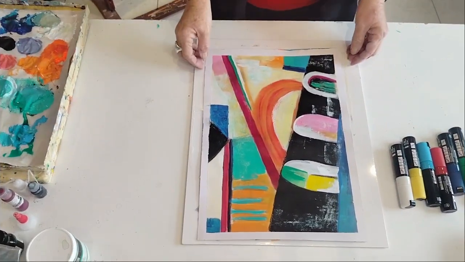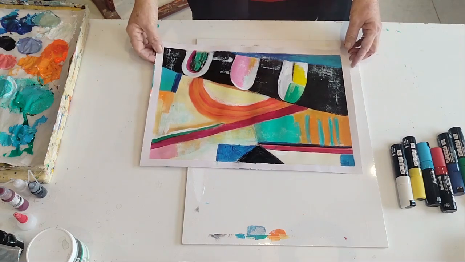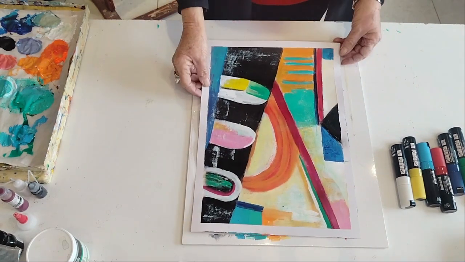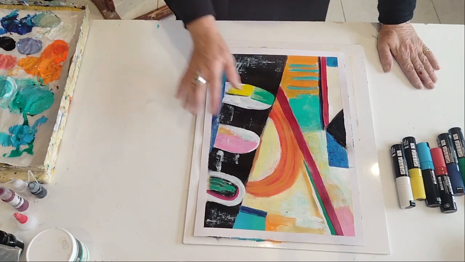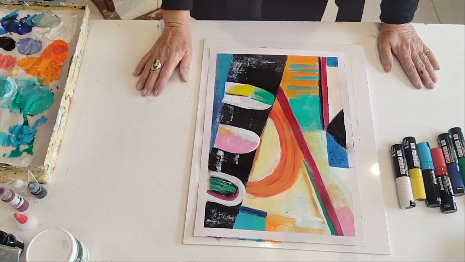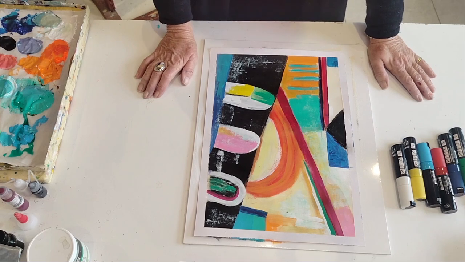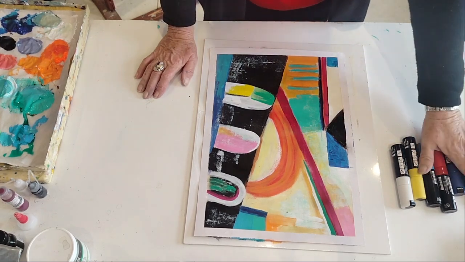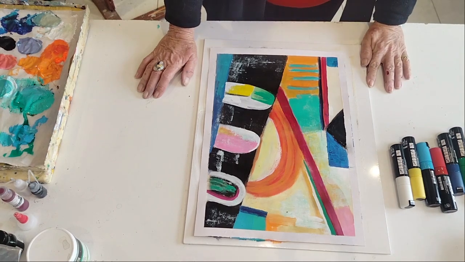So I've taken the picture off the board, looking at it in all different ways. It's quite wacky, isn't it? But interesting for an experiment. I thought now I'd have a little bit of a play with it with the Posca pens, the big ones and these smaller ones, and have some fun.